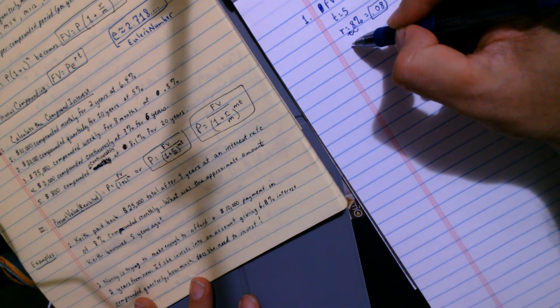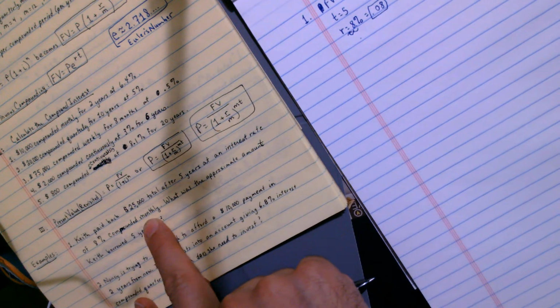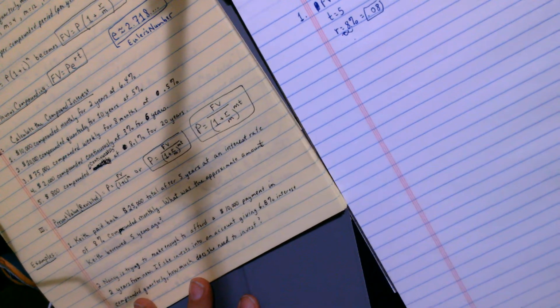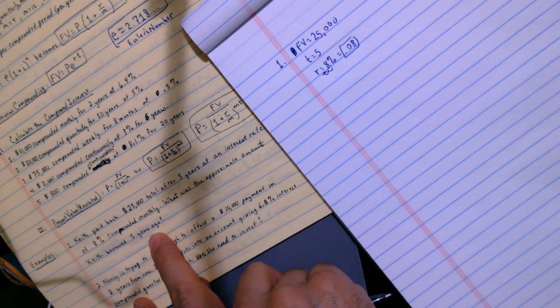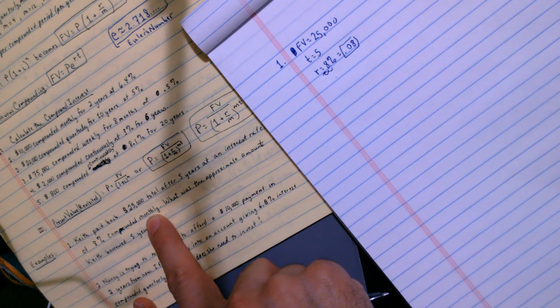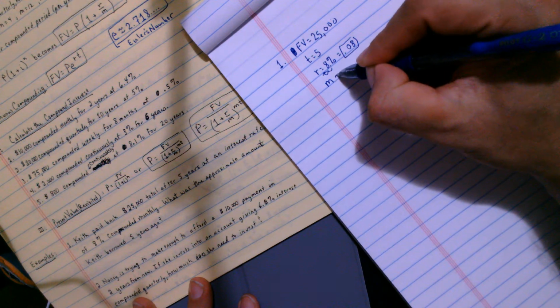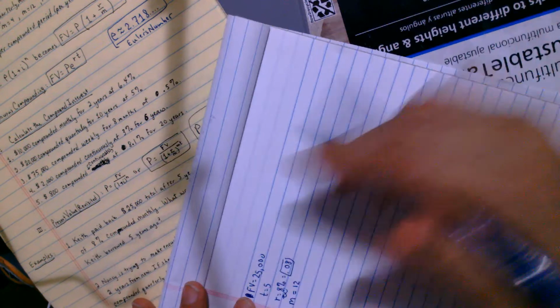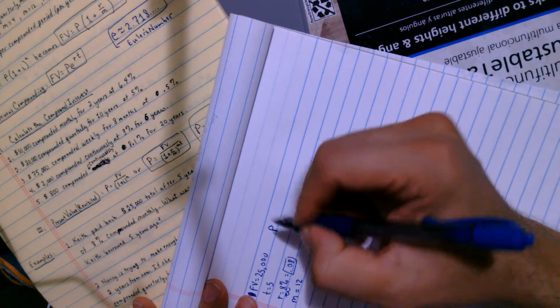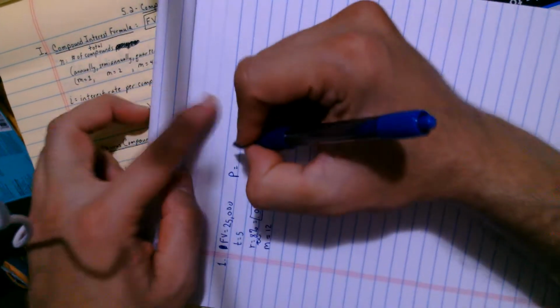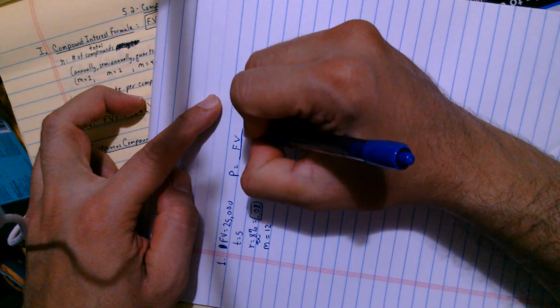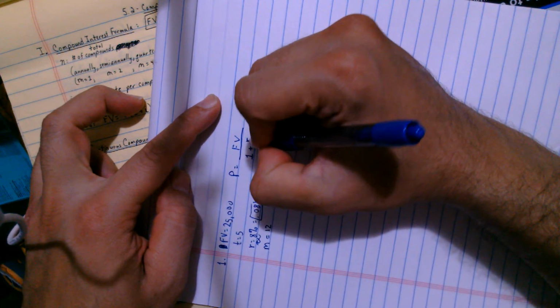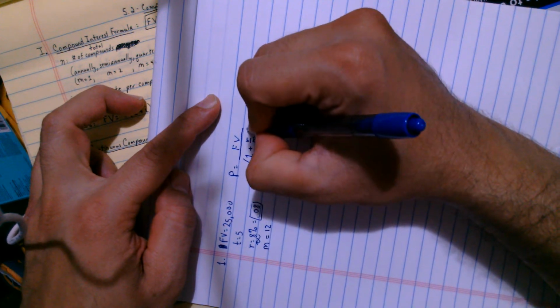And then this special phrase, monthly, means m would be 12. So you have the pieces. Now let's look at the formula. The principal here is future value divided by 1 plus r over m to the mt power.